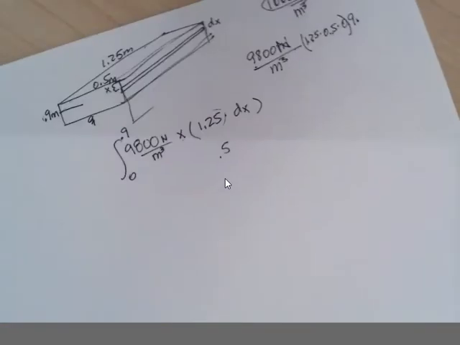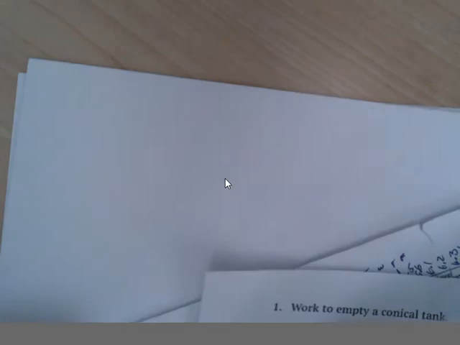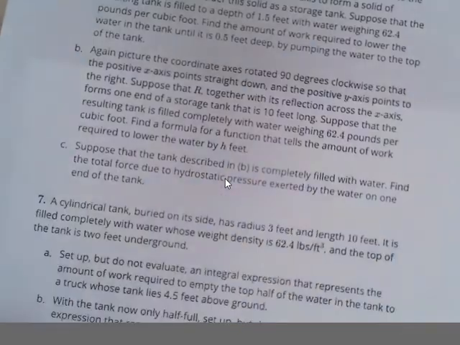Number 6. And I had an interesting conversation earlier today on number 6. When a student came in and said, I can't get the answer in the back of the book on one of these. And I couldn't either. So I don't think the book is correct on one part of it.